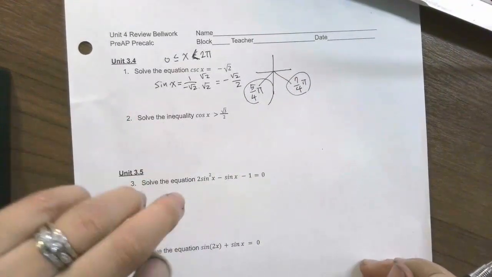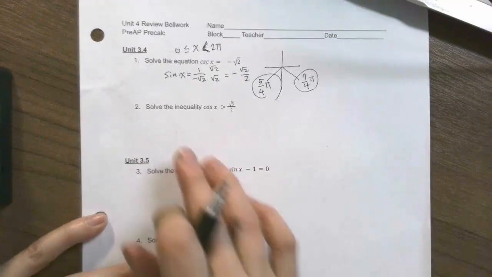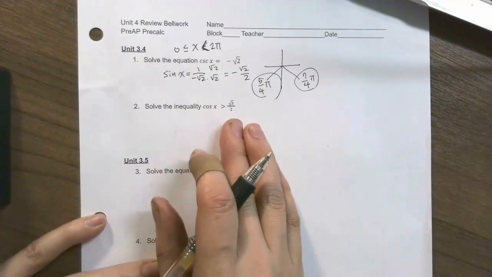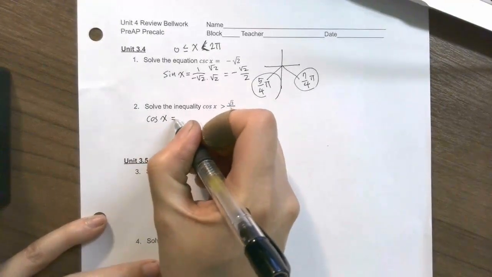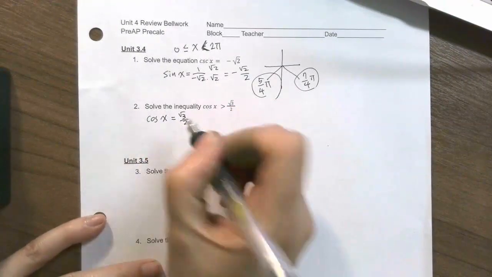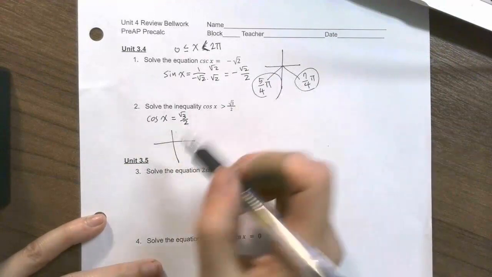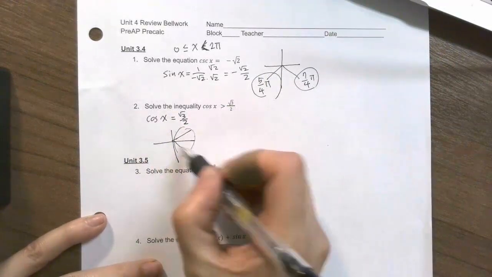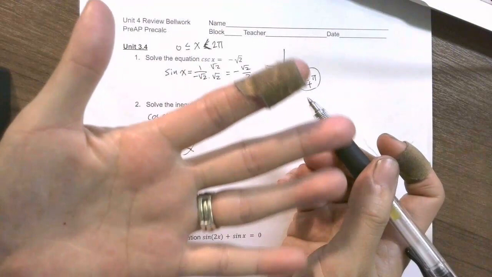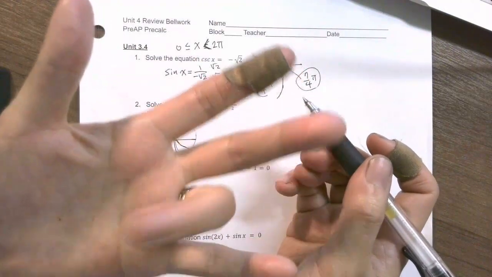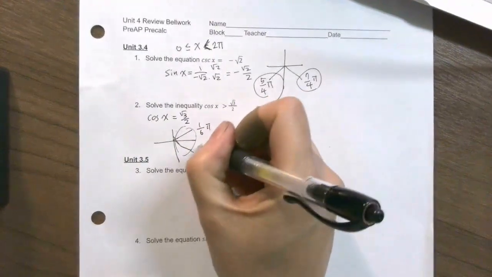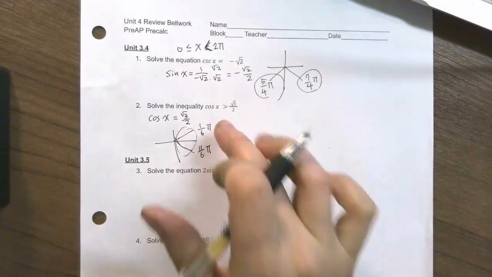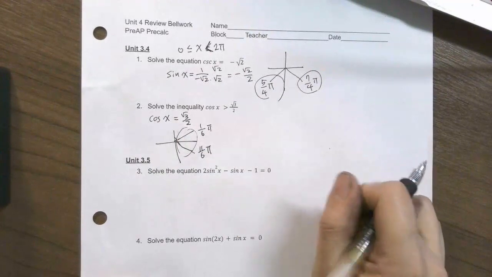Okay, number 2 is similar to number 1, except this is an inequality, greater or less than or equal to. First thing is you're going to find just cosine of theta is equal to radical 3 over 2 first. Go through the same step as number 1. X is positive, so first and fourth quadrant. Which angle gives you x positive radical 3 over 2? Ring finger, denominator of 6. So I got 1/6 of pi, 11/6 of pi. That's when it is equal to radical 3 over 2.